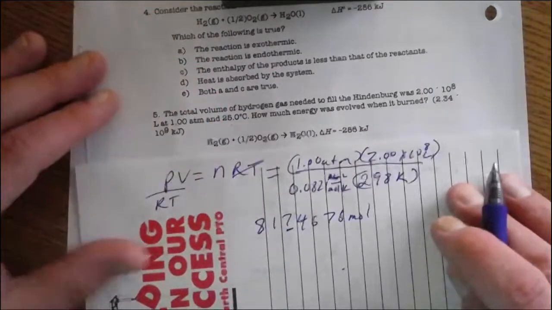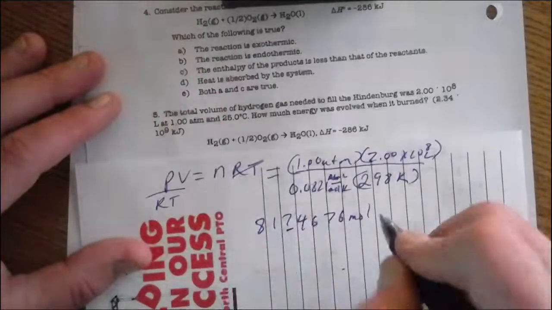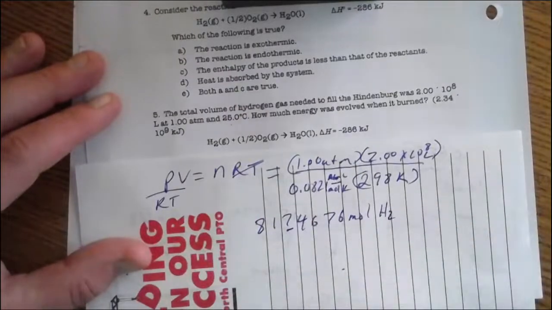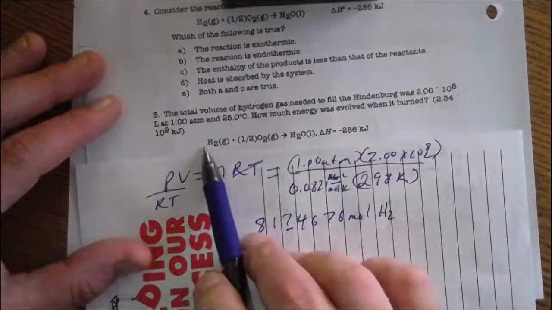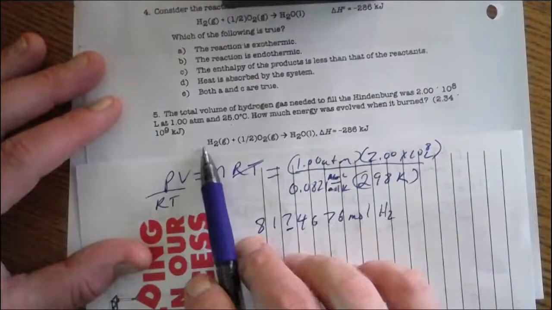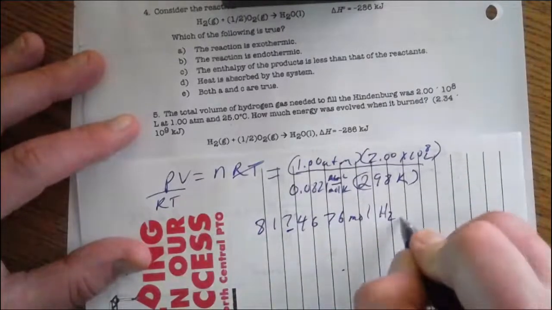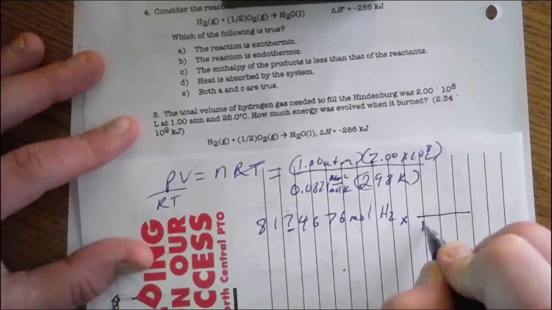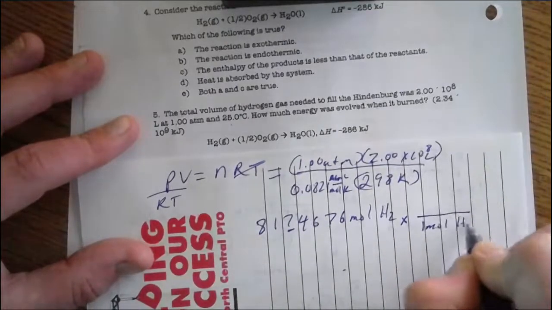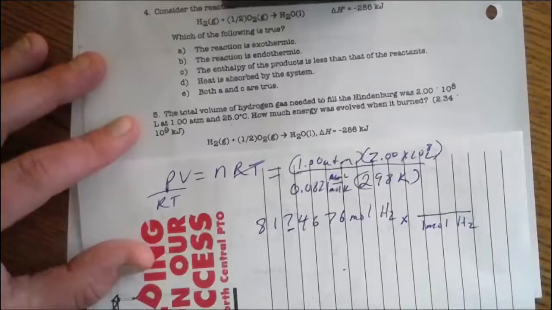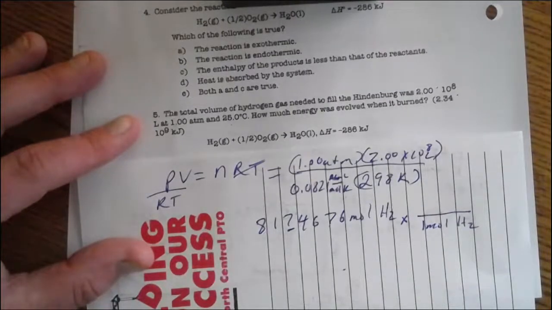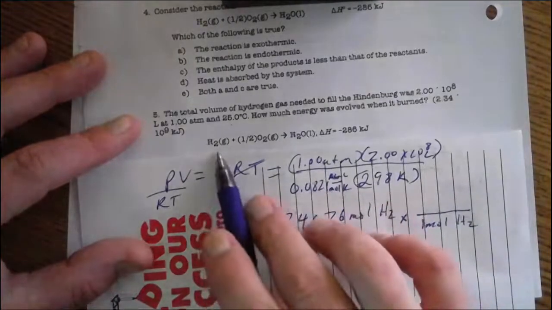So if that is our moles, and that is moles of H2, what do we do next? Well, for every 1 mole of H2, how much energy is given off? This is the combustion of hydrogen, right?